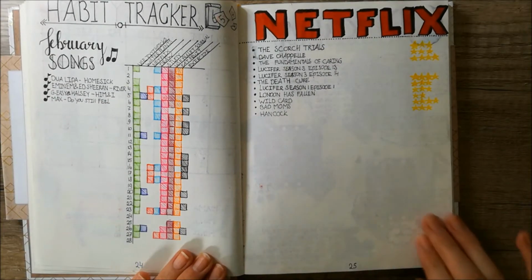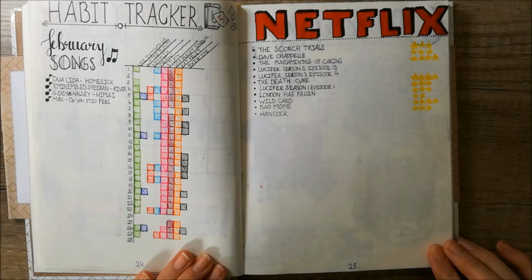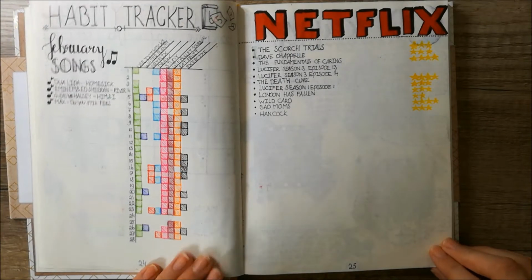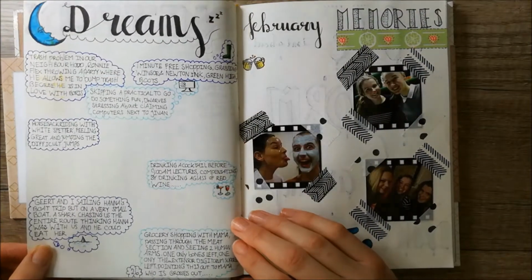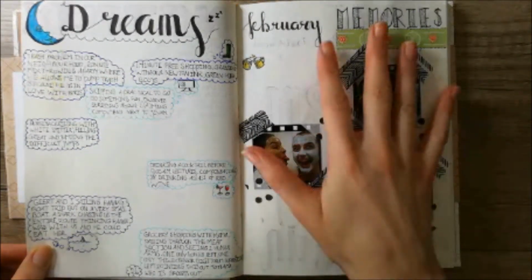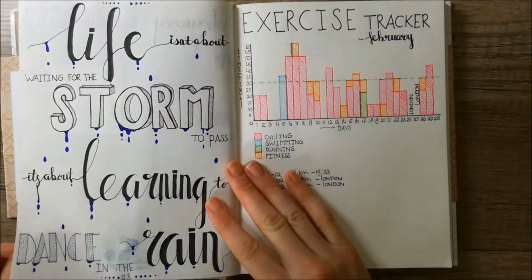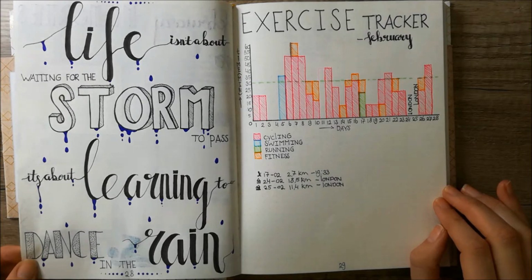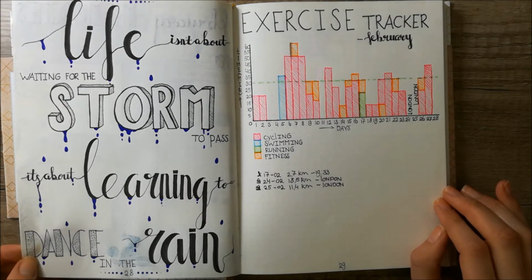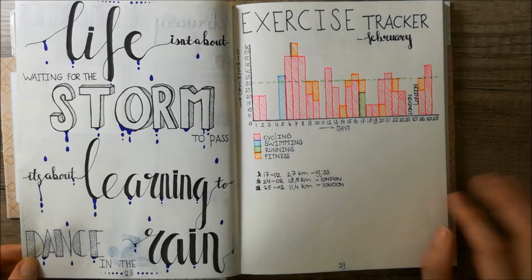And on the right side I have a Netflix tracker where I wrote down all of the movies I've watched and my ratings of it. Up next I had a page where I wrote down some interesting dreams, and next to that I had a page for some lovely memories from February. And then the last two pages of February I made a quote and an exercise tracker.